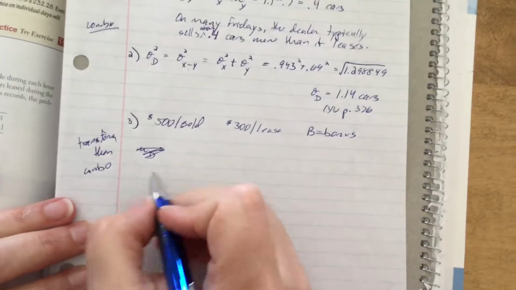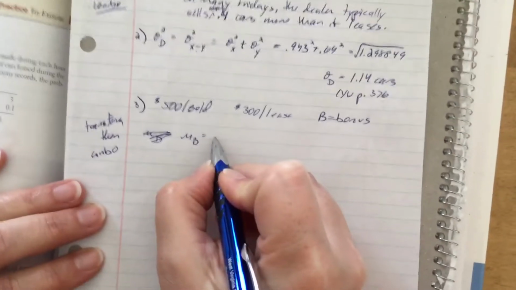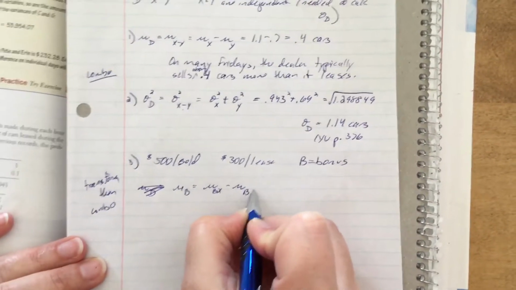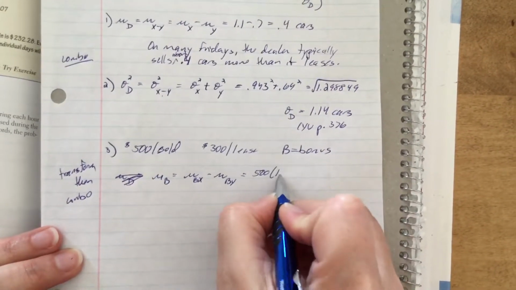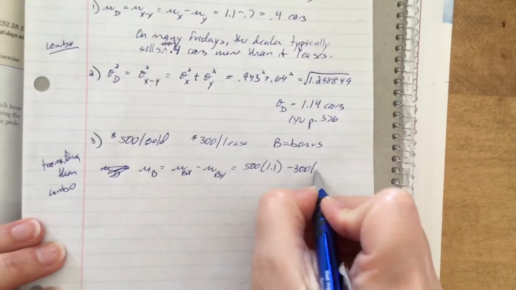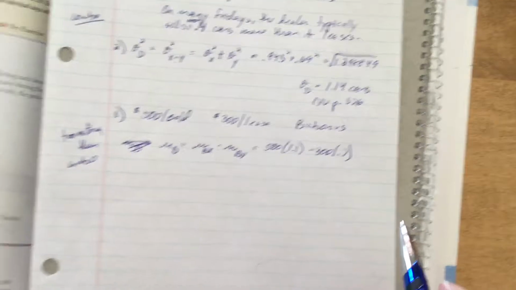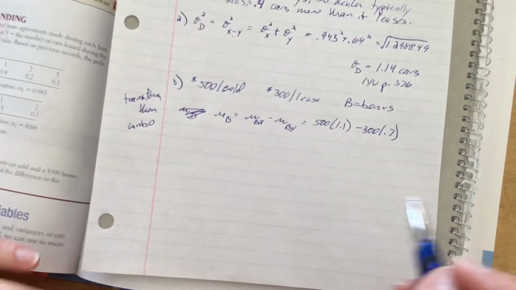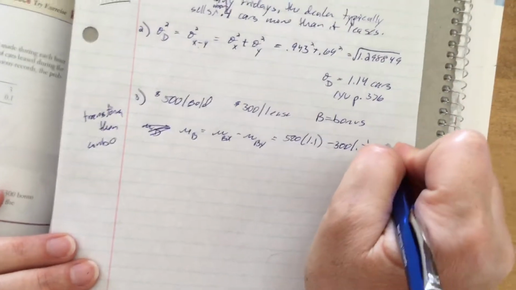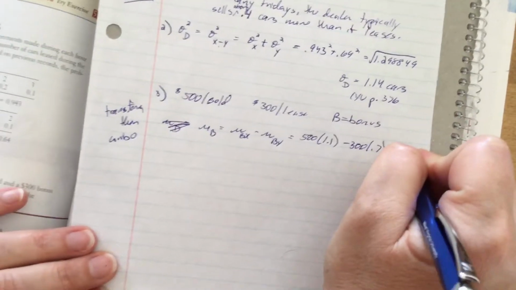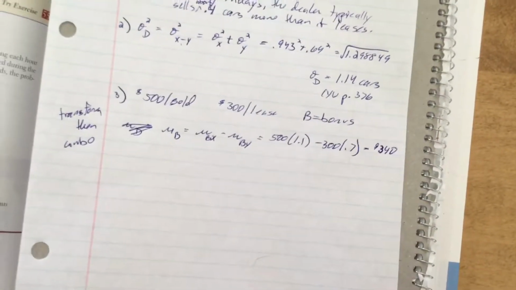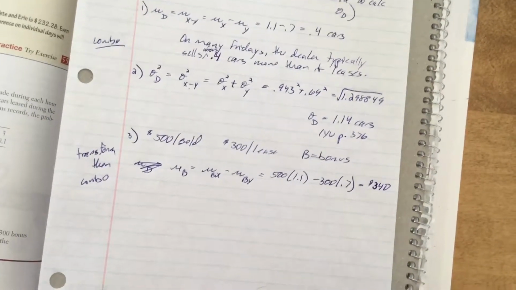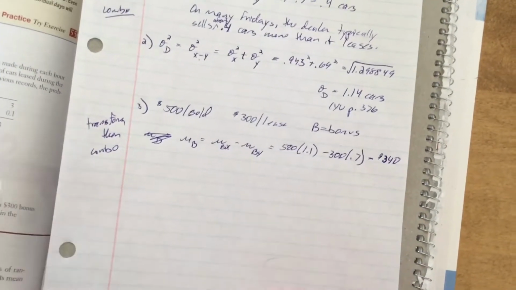Okay, the bonus of the difference. So the mean of the bonus is simply going to be the mean of the bonus of X minus the mean of the bonus of Y. So again, I'm going to do 500 times 1.1 minus 300 times 0.7. I got the wrong one. So throw that in the calculator, and I get $340. Okay, so that's the typical difference of bonus I'm going to get between selling the cars and leasing the cars.